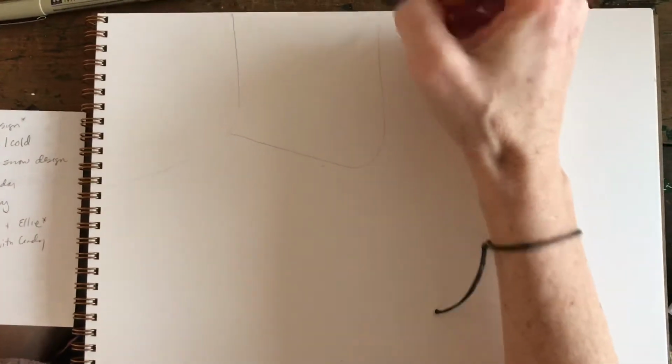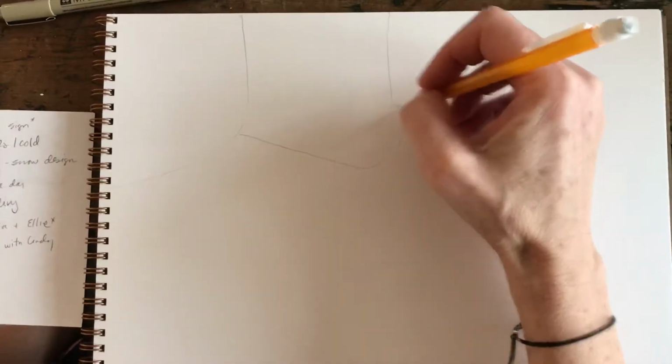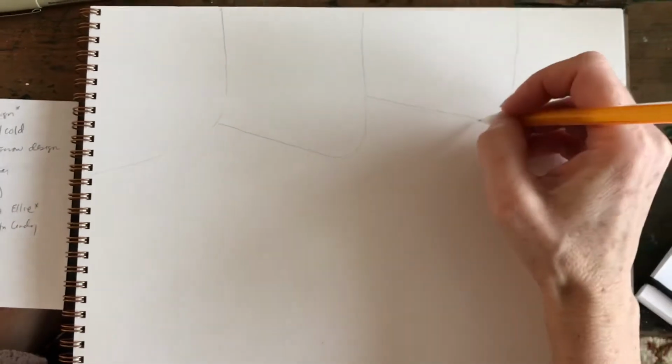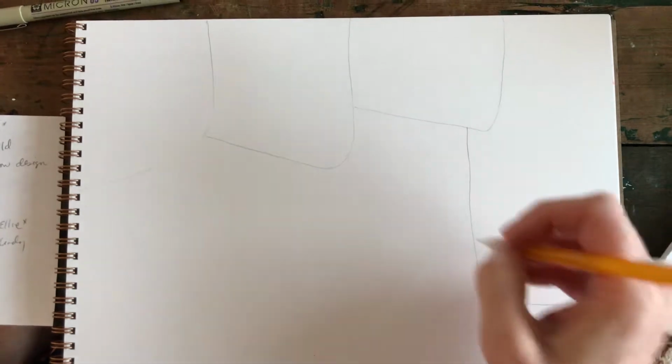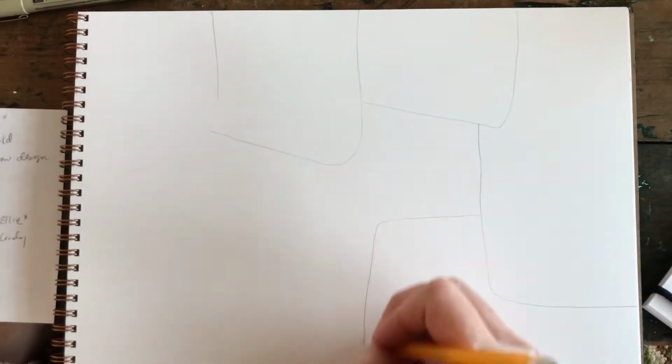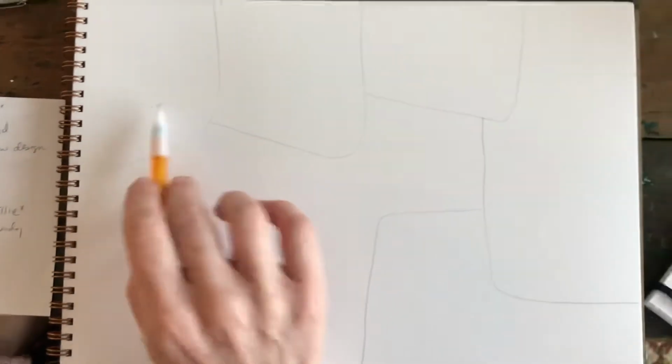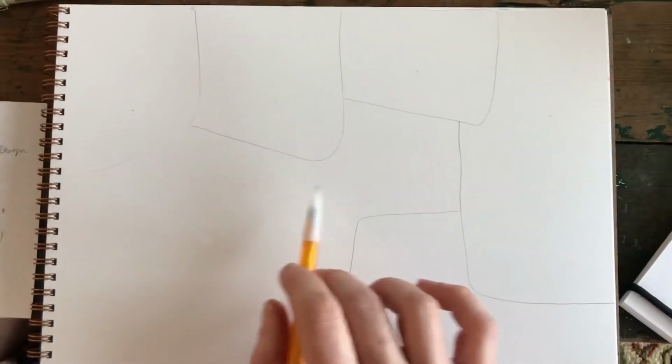So one of the elements I usually add to my page is the date. And I also add the weather just because I'm a little bit interested in the weather. But I'm creating a space for my different drawings. And I've decided that I need 7 spaces. So 1, 2, 3, 4, 5, 6.